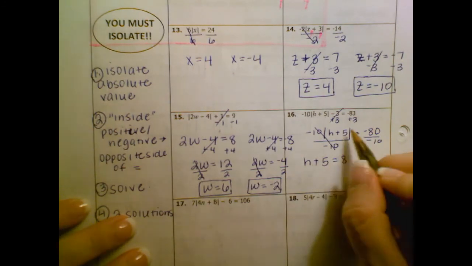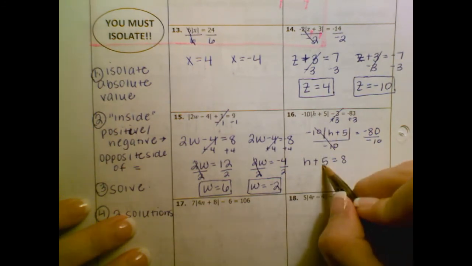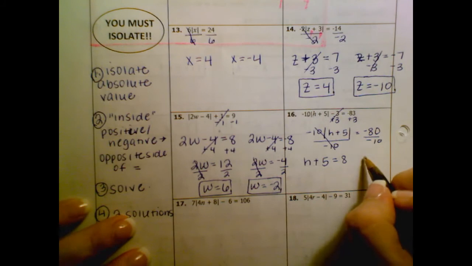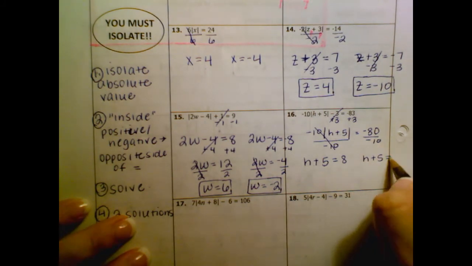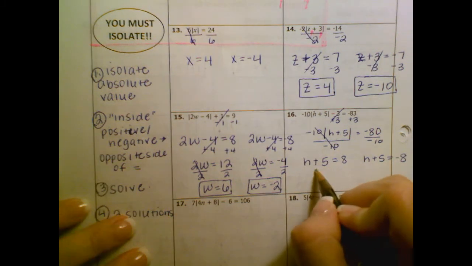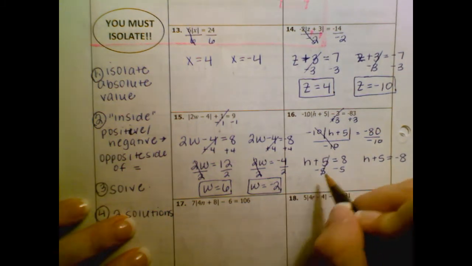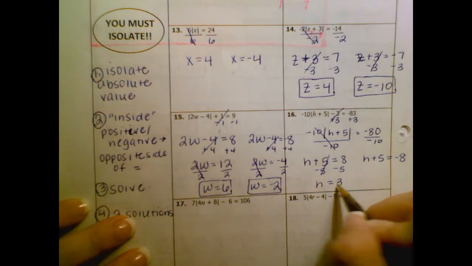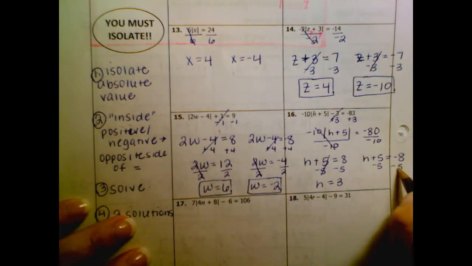Since absolute value is now isolated, the inside becomes the positive. Inside becomes the negative. So I can go ahead and solve. Subtract my 5. Subtract my 5.